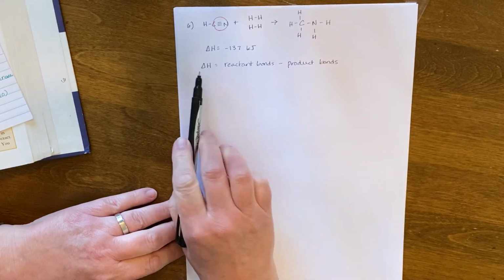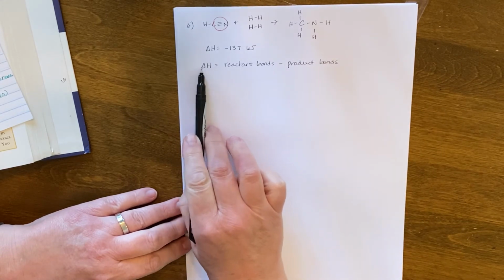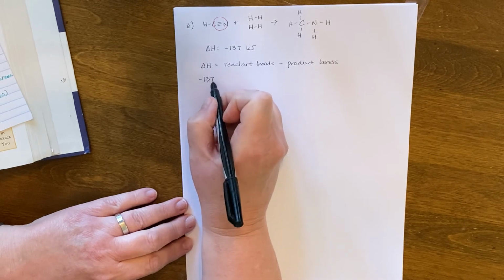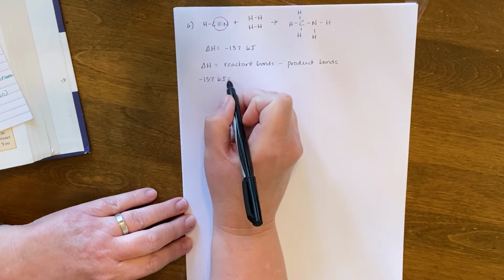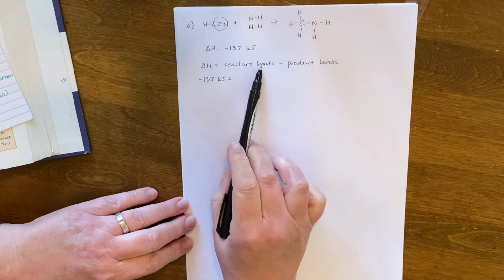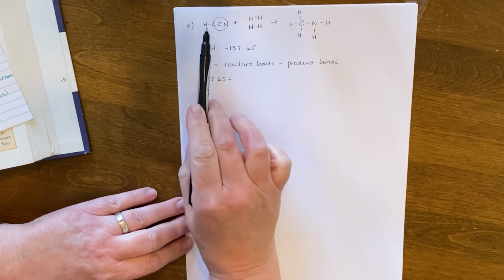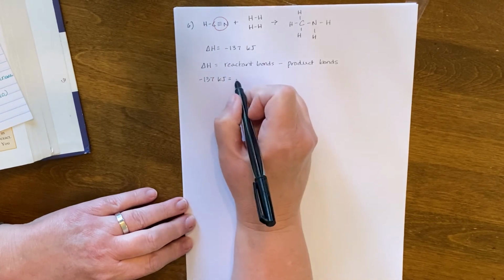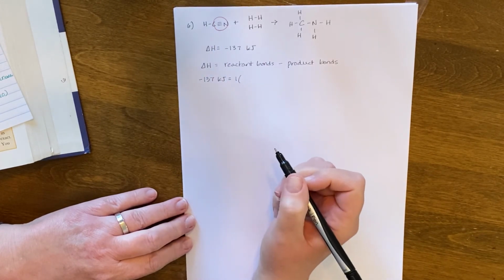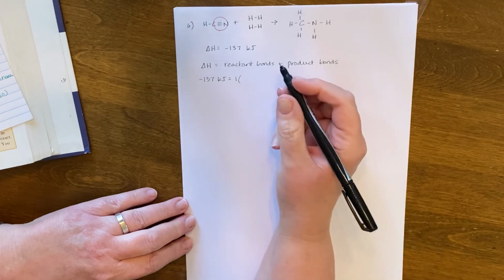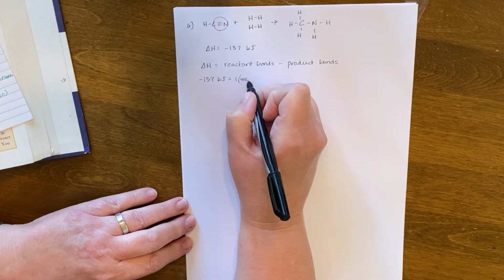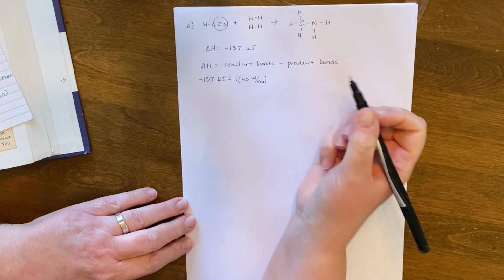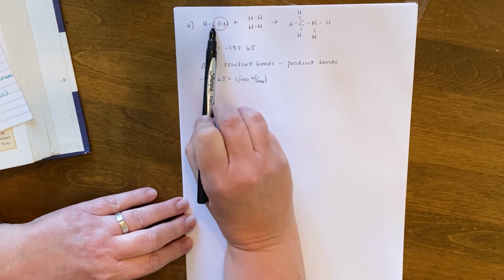Okay, now let's start substituting some values in. We know that our change in enthalpy is negative 137 kilojoules. All right, now let's start plugging in our reactant bonds. We have one single bond between carbon and hydrogen, so that's 1 times 410. Okay, then this is our unknown.